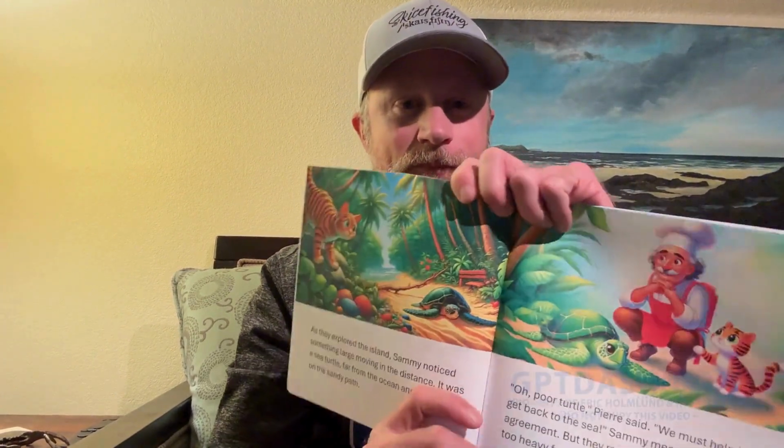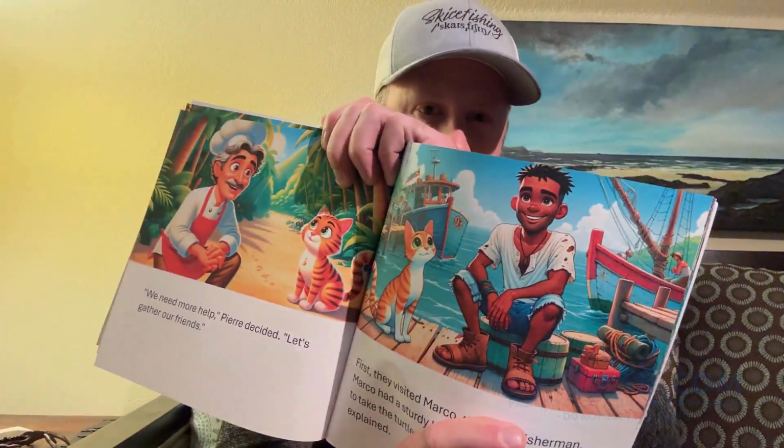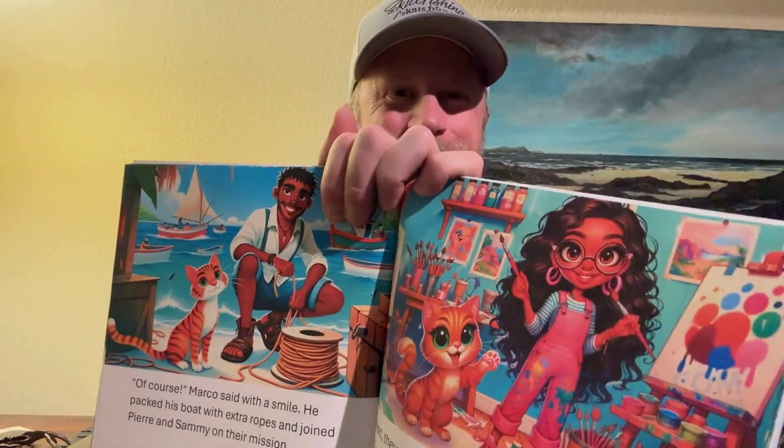In fact, there are 5 recurring characters in this book. We've got Pierre and Sammy, of course. So that's Pierre. Sammy is his tabby cat. We also have a sea turtle that occurs throughout the book. And then we have Marco, who is another character, as well as Luna, another character. So 5 recurring characters. And so we really had to put our tools through the rigors.